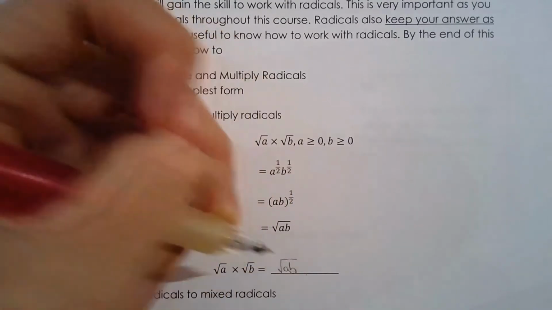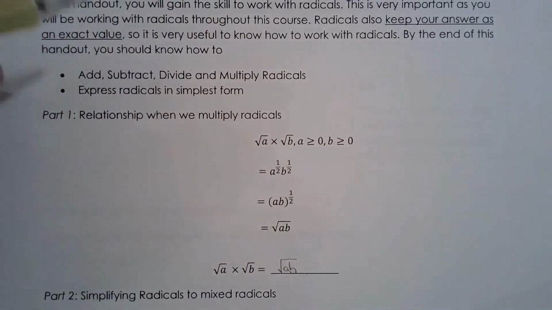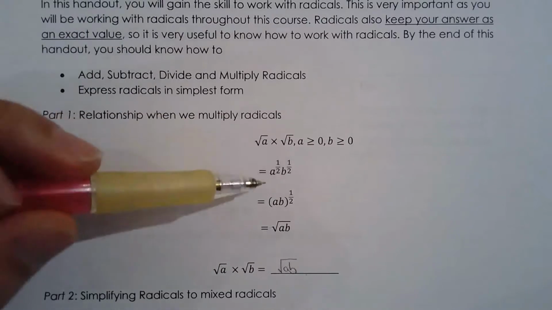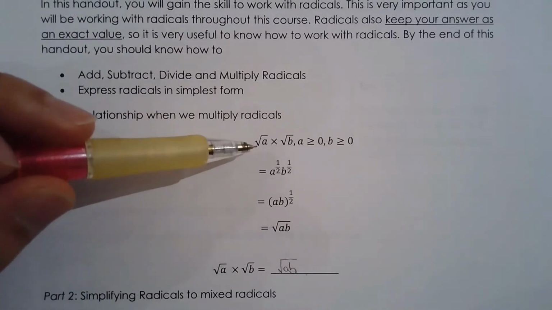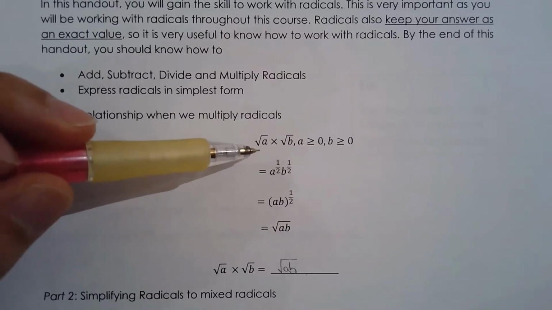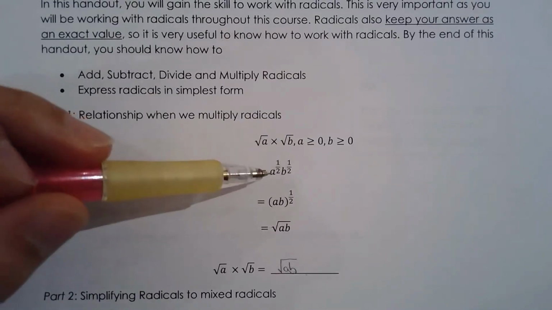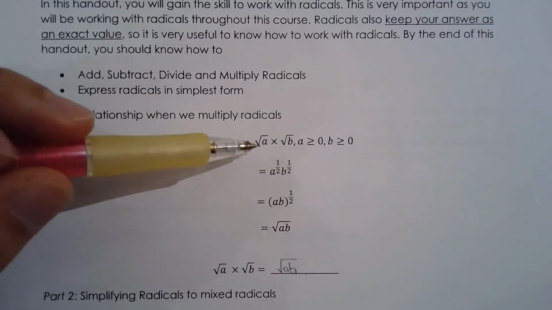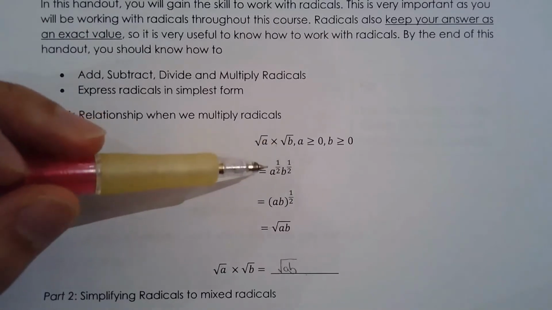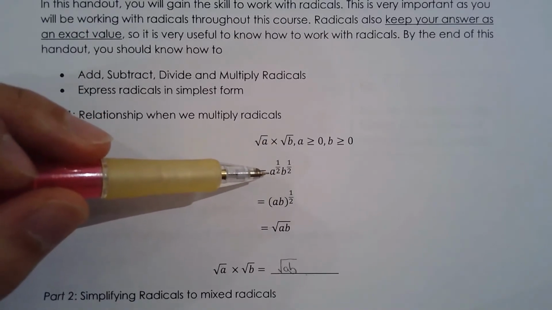But I really want to explain that to you. I want to prove that to you. I want to convince you that that is correct. So in order to do so, we have to understand this first transition here. I said that root A times root B can be rewritten as A to the power of 1/2 times B to the power of 1/2.